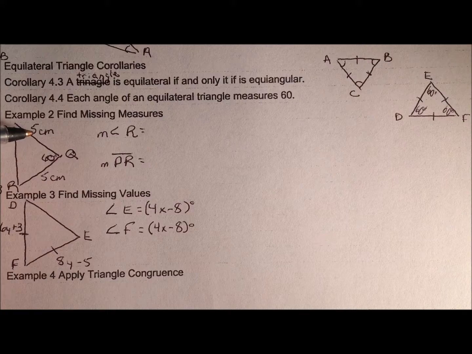Since we have our two sides here that are congruent, we know that these opposite angles are also congruent.